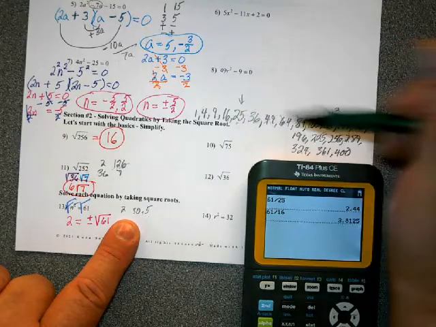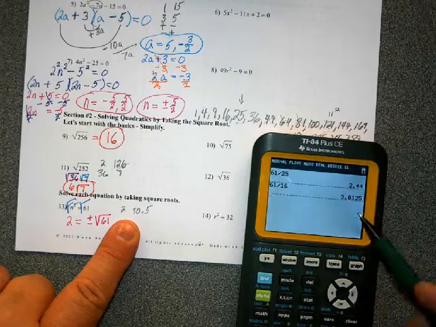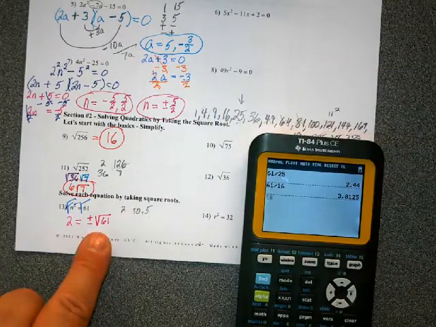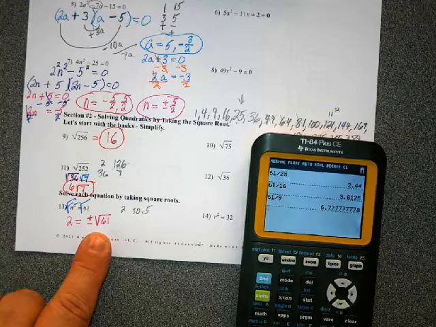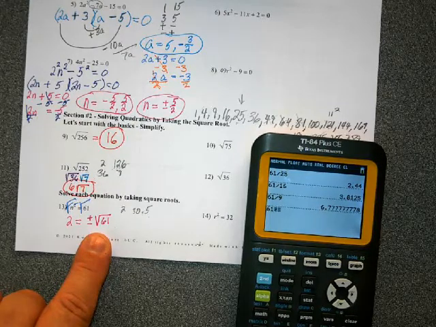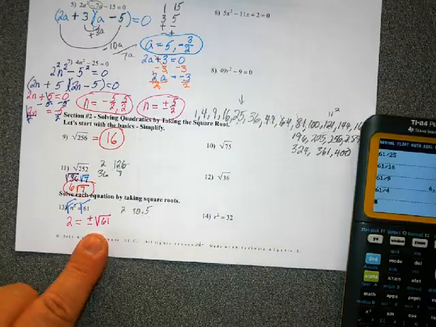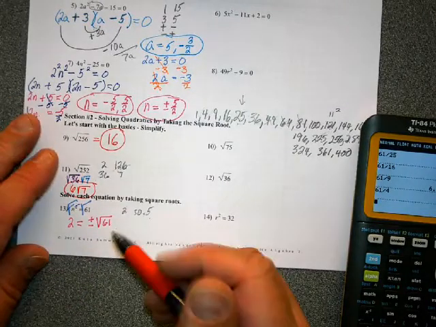So we did 16. Then we're going to do 9. 61 divided by 9. Decimal, doesn't work. And 4. 61 divided by 4. A decimal. So this cannot be simplified. I'm highly confident that this is my answer.